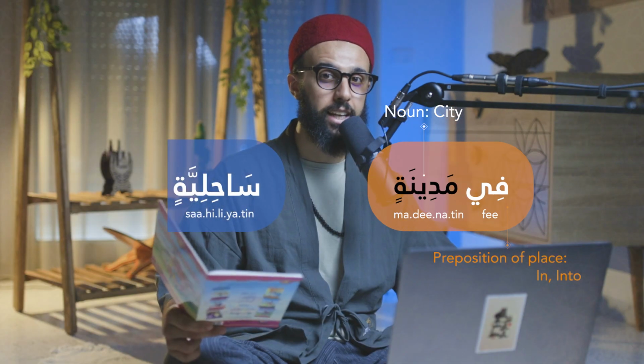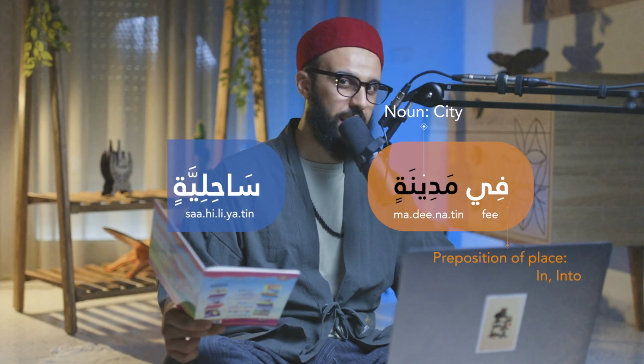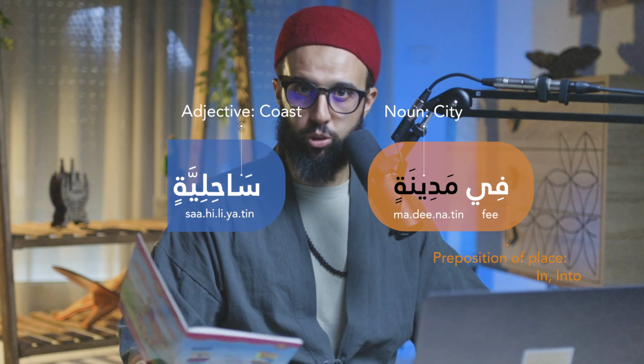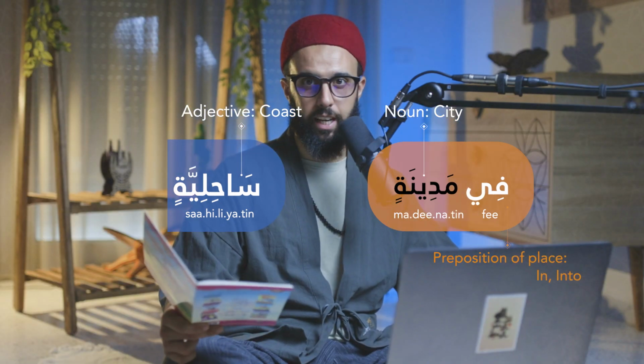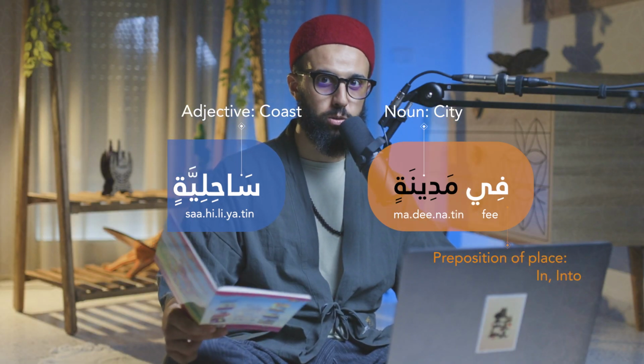Of course, you can add more description to it to describe the location, to kind of start to draw the scene in the minds of the readers. In this case, Fi Madinatin Sahiliya. Sahiliya, this is from Sahil. Sahil means coast. So Madinatin Sahiliya means coastal city.